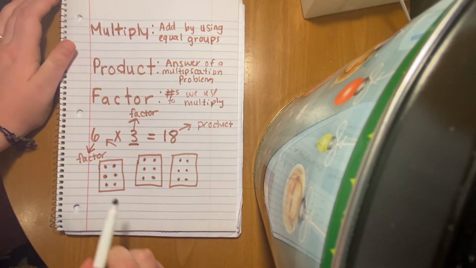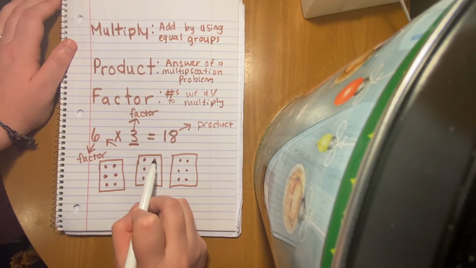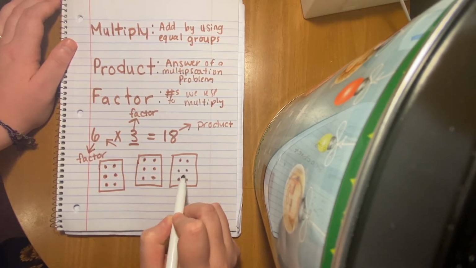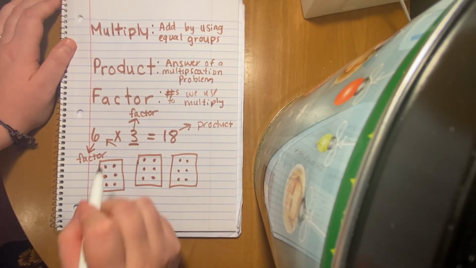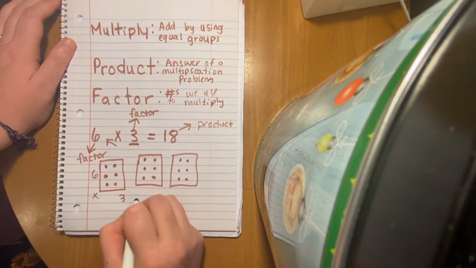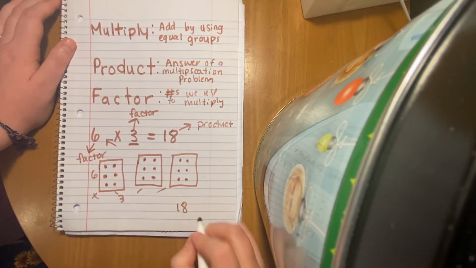So now let's count those. 1, 2, 3, 4, 5, 6, 7, 8, 9, 10, 11, 12, 13, 14, 15, 16, 17, 18. So that means that 6 multiplied by 3 is going to equal 18 dots.